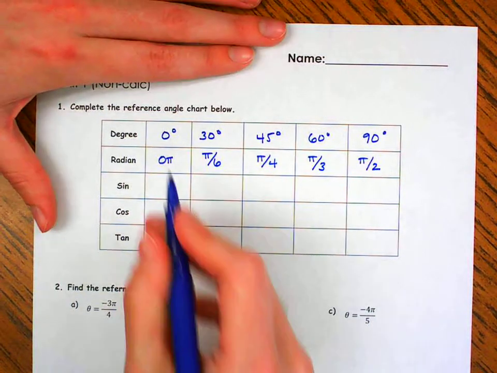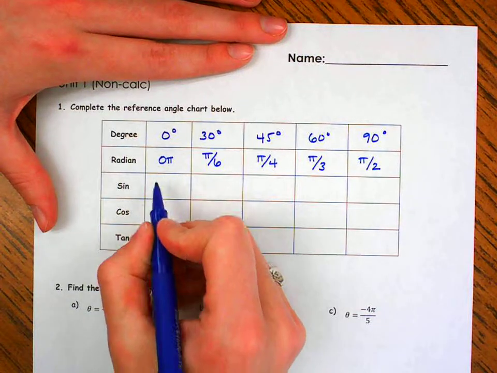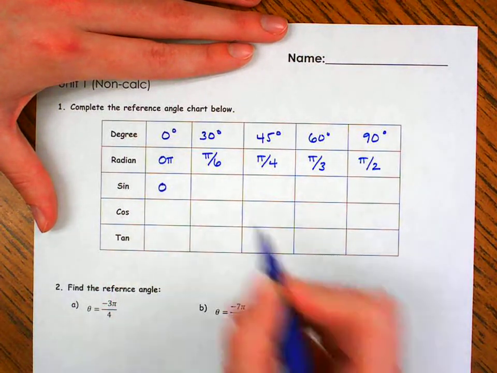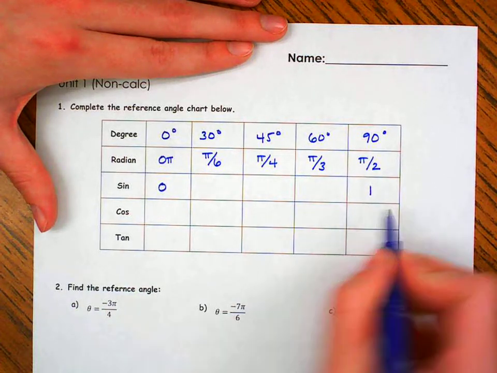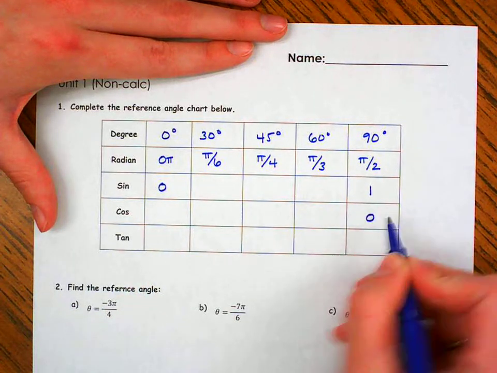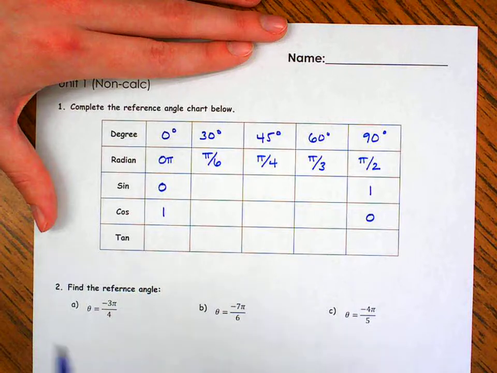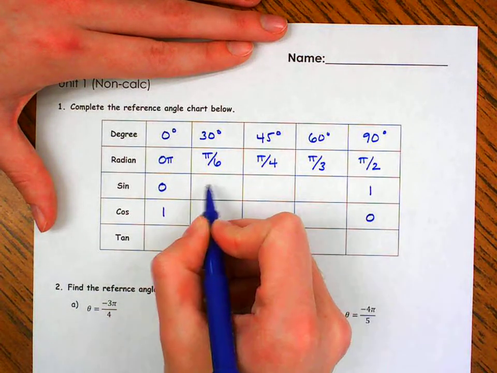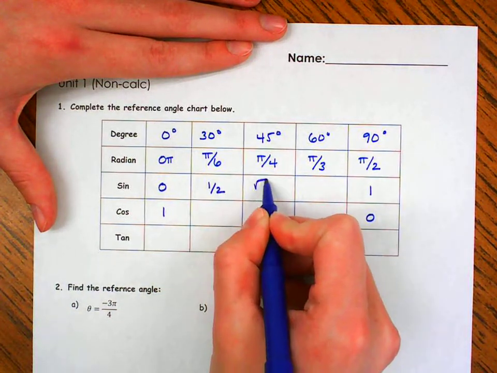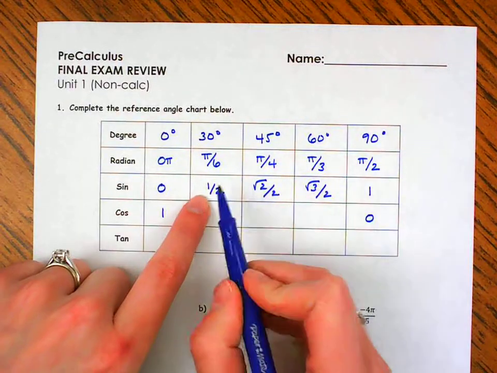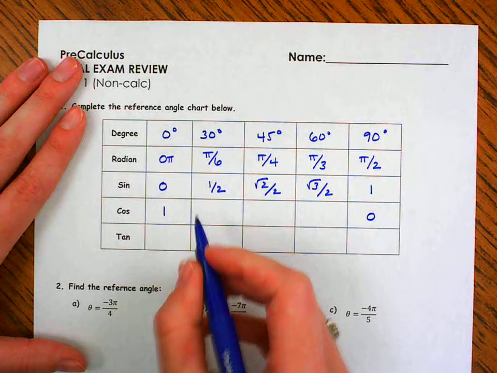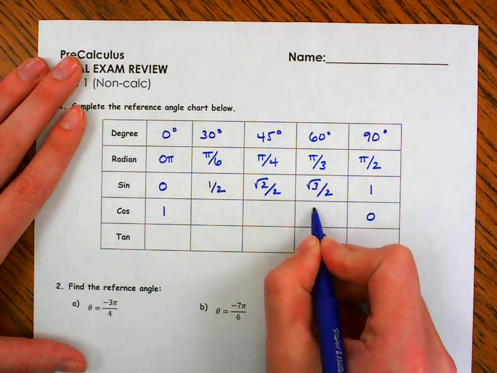I just remember that for 0, sine starts at 0, and this is going to go up to 1, and then it's the opposite for cosine. It ends at 0 and starts at 1. And then from here, we go up. So it's going to be 1/2, root 2 over 2, root 3 over 2. And notice the numerators go 1, 2, 3. So now we're going to go backwards.